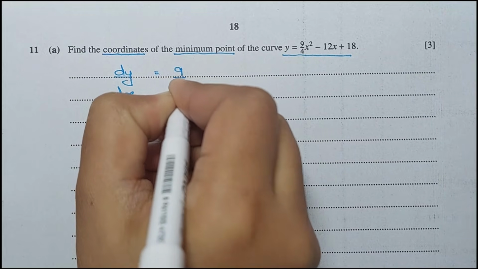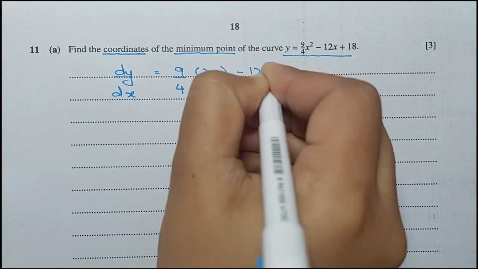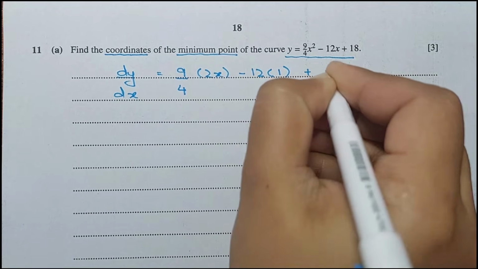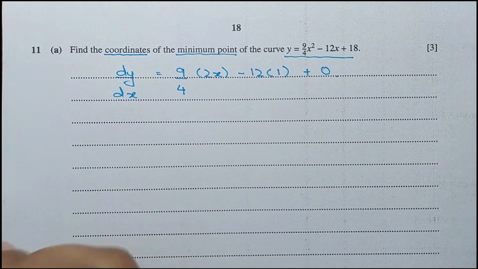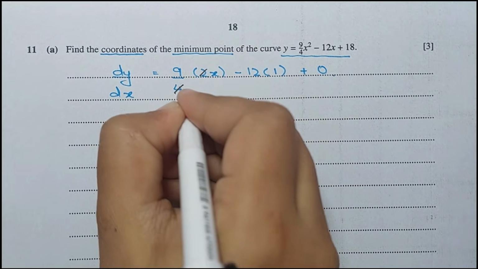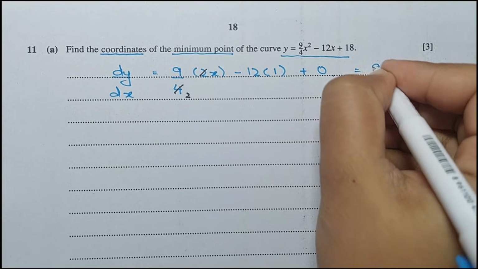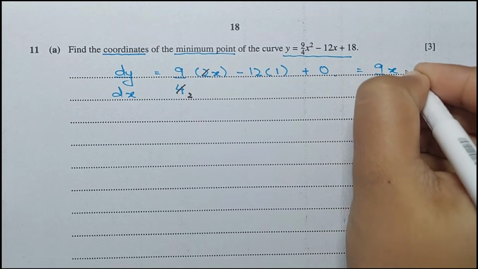9/4 is a constant, x squared derivative is 2x. Minus 12 is a constant, x derivative is 1, and 18 derivative is just 0. Right? Now simplify. 2 times 1 is 2, 2 times 2 is 4. So the simplified expression for the derivative is 9/2 x minus 12.